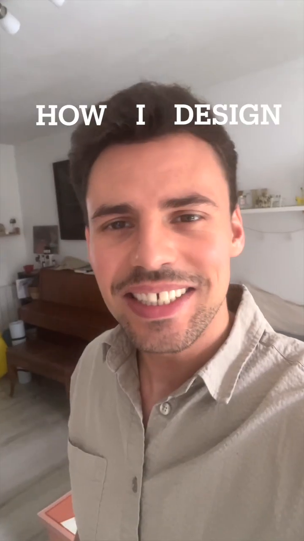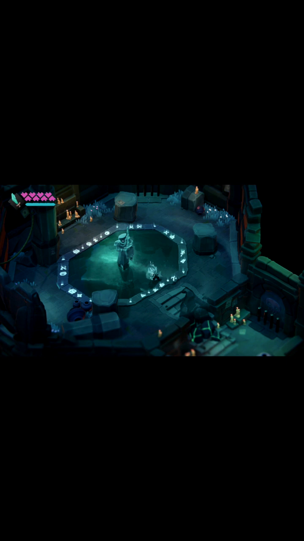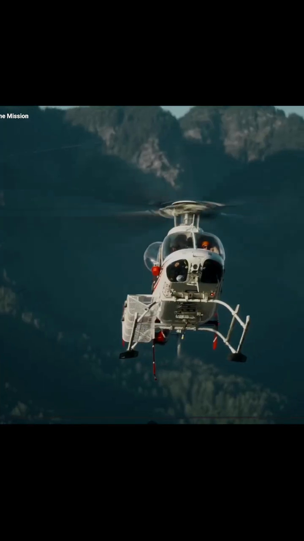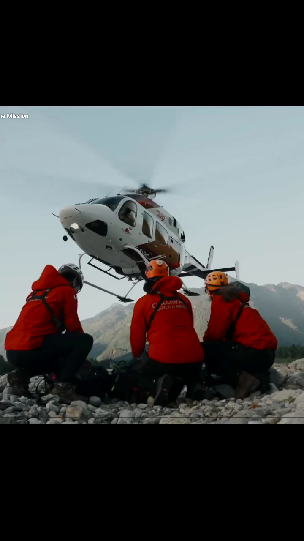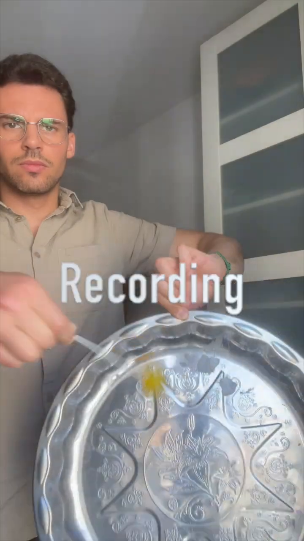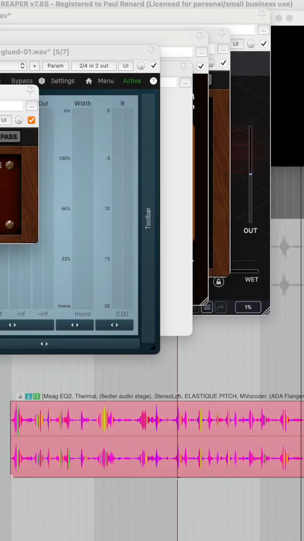Here is how I designed these sounds using the new SpinTracer update. I started by recording several source materials and designing sounds to route them per orbs in the plugin.